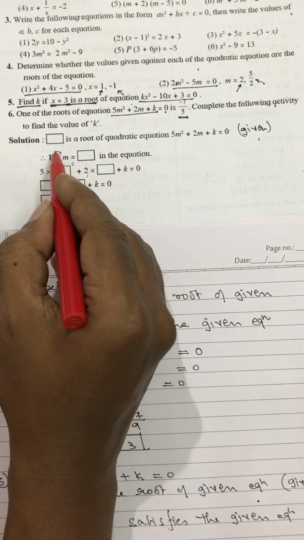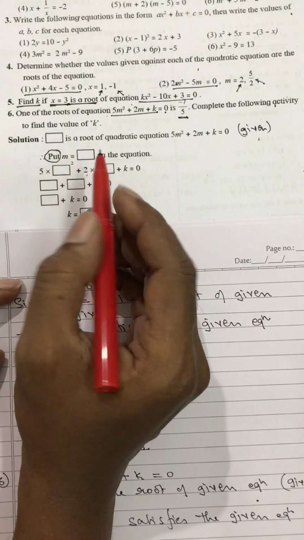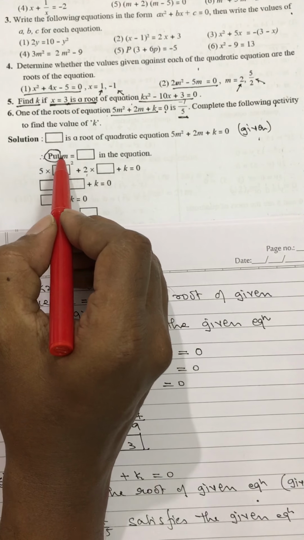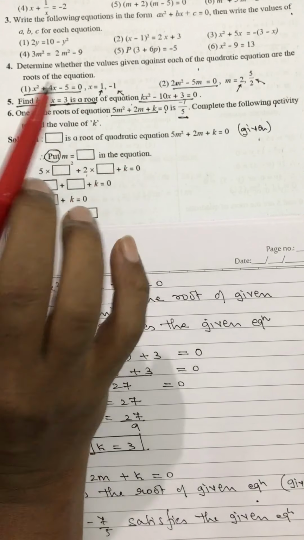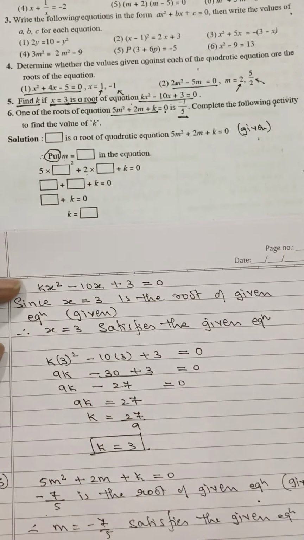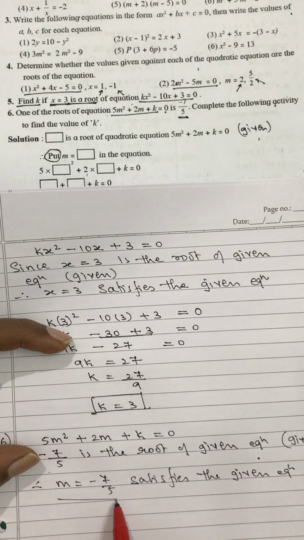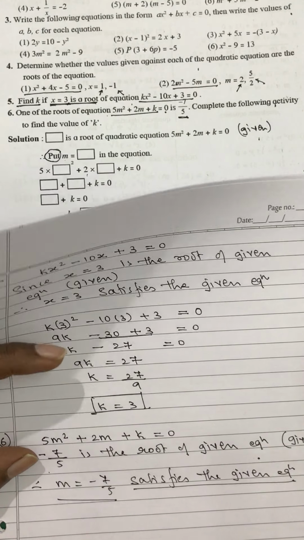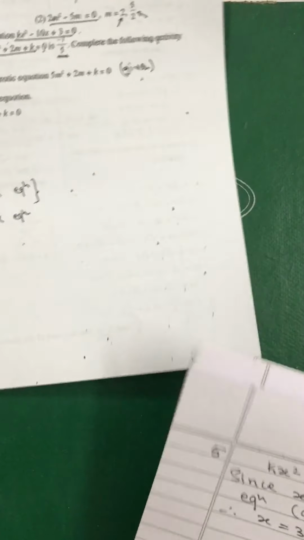This word I really don't like. I use the word "substitute", and you also, dear students, don't use that. Such an ugly word. Substitute m is equal to dash in the equation. Normally what I do is write that m is equal to minus 7 upon 5 satisfies the given equation. This is a nice way of writing.